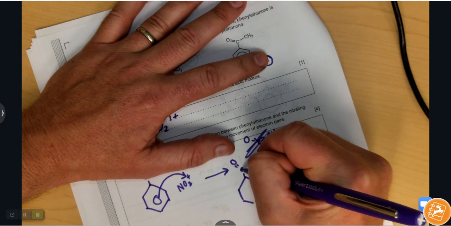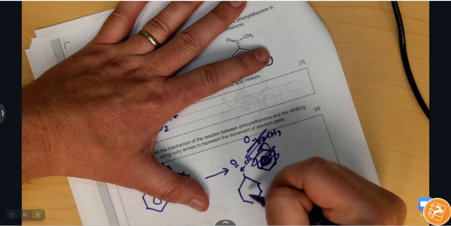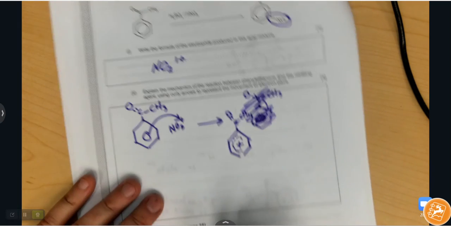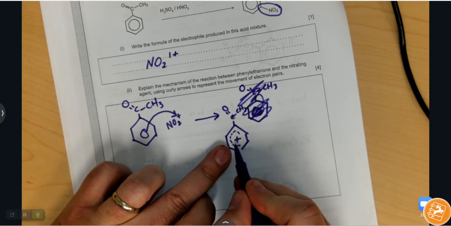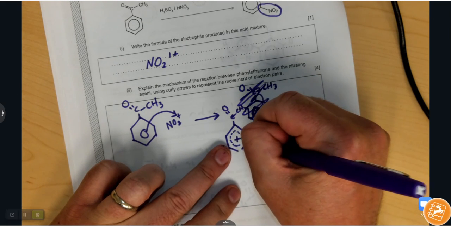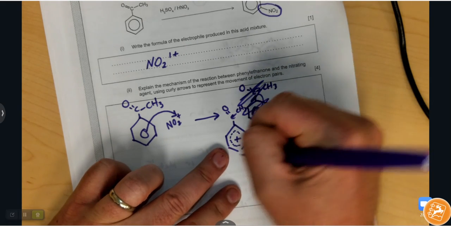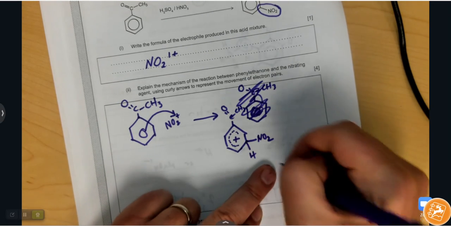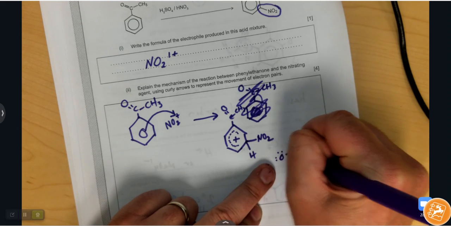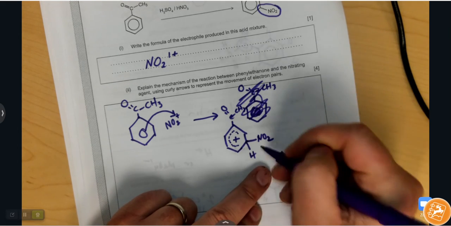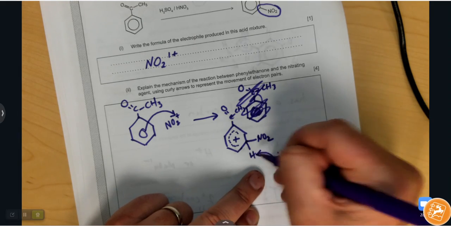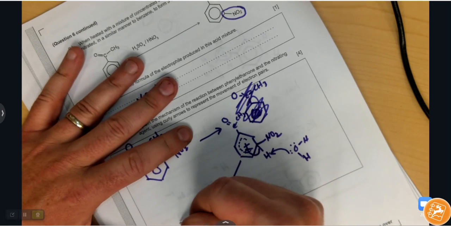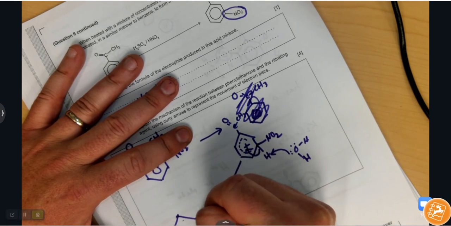So carbon, oxygen, CH3. I did the full ring here. Remember, in the intermediate, you have to show the partial disruption of the aromaticity and the positive charge. Okay, we're going to show our electrophile added here, as well as the H. And remember, our old friend water is going to deprotonate. So these electrons go to the hydrogen, and these electrons go back into the ring. And then the final product will just be the nitrated aldehyde.